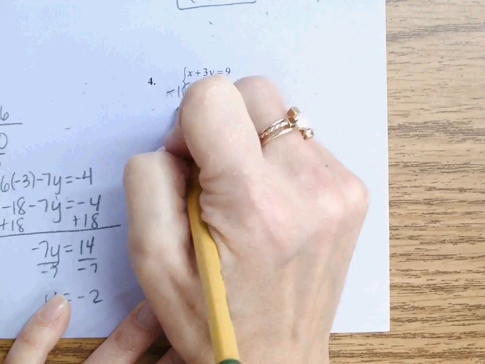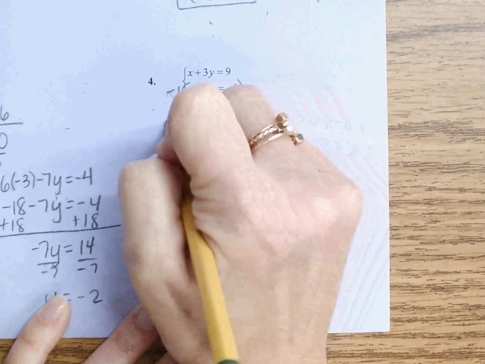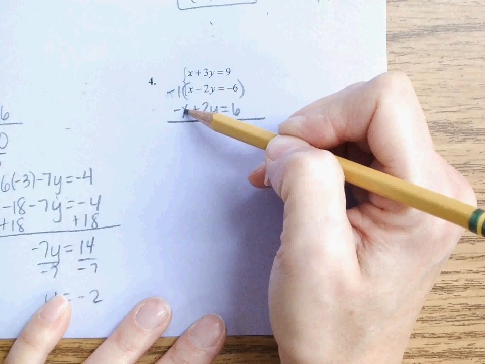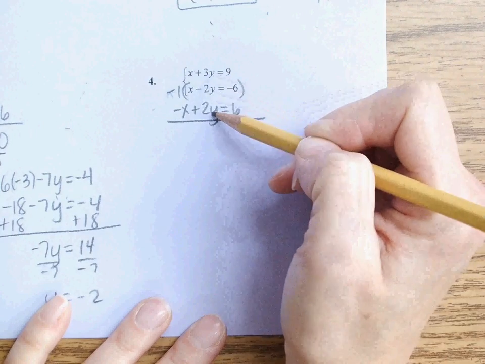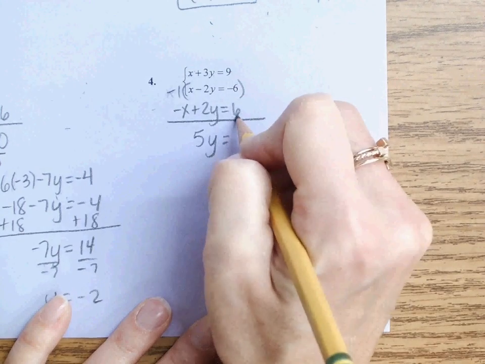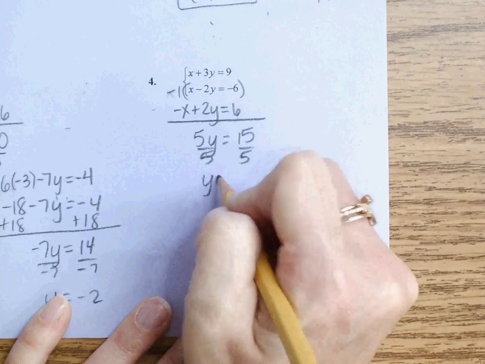When I multiply by -1, I get -x plus 2y is equal to positive 6. I have x and a -x. Those are my opposites. Same number, opposite signs. Now I can add this up. 3y plus 2y is 5y. 9 plus 6 is 15. We have y equals 3.